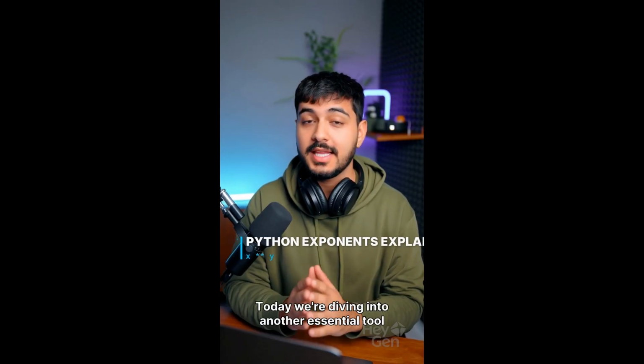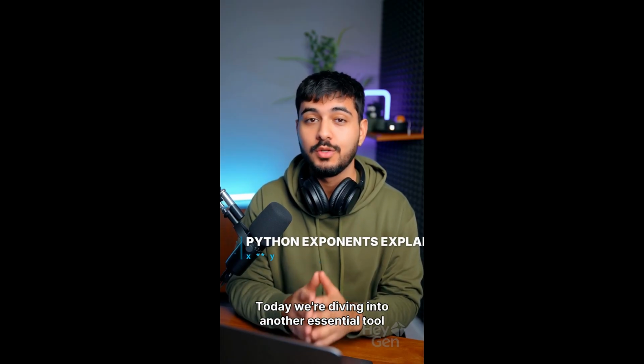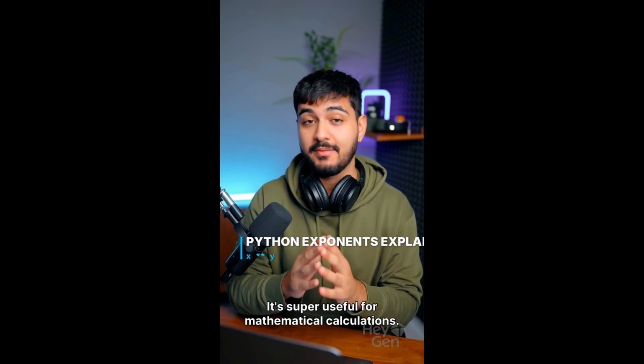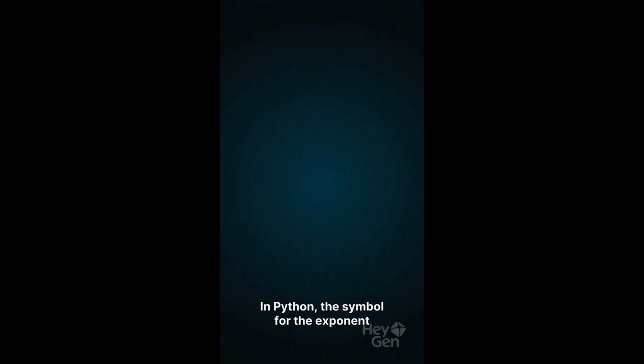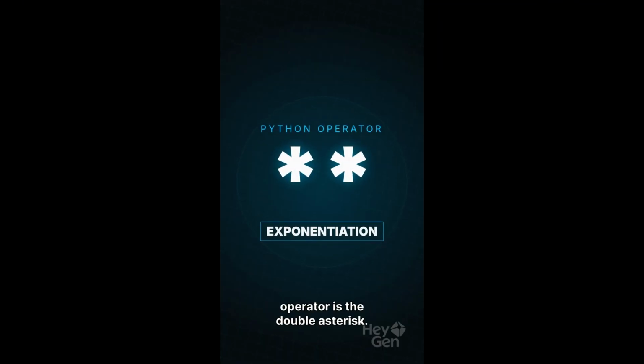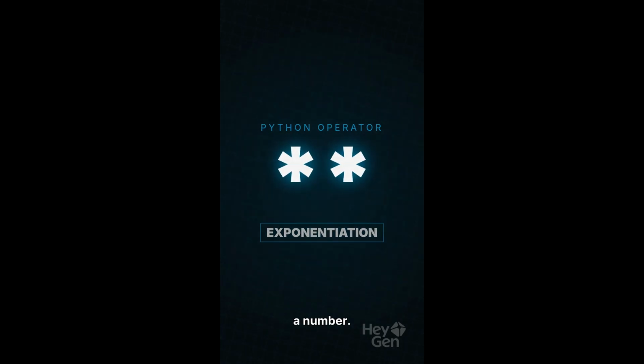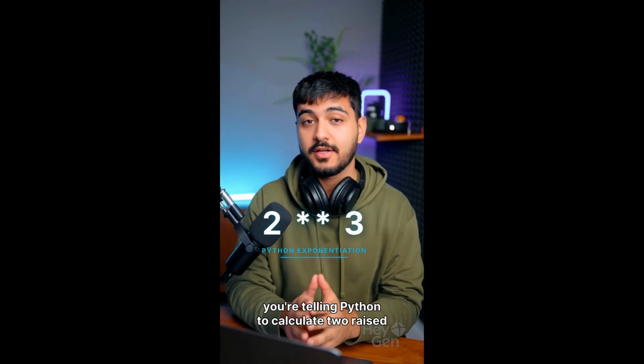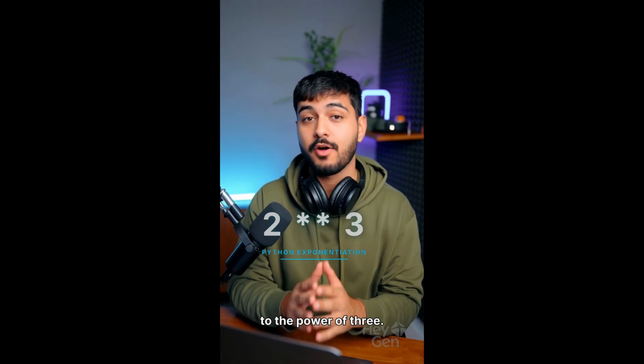Today we're diving into another essential tool in Python, the exponent operator. It's super useful for mathematical calculations. In Python, the symbol for the exponent operator is the double asterisk. It's how we calculate the power of a number. Let's look at an example. If you write 2, double asterisk, 3, you're telling Python to calculate 2 raised to the power of 3.